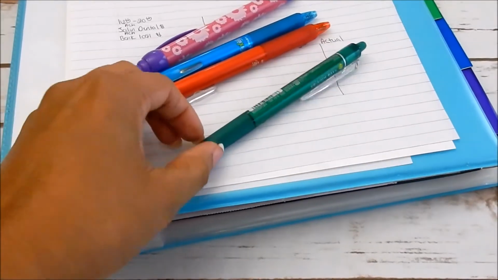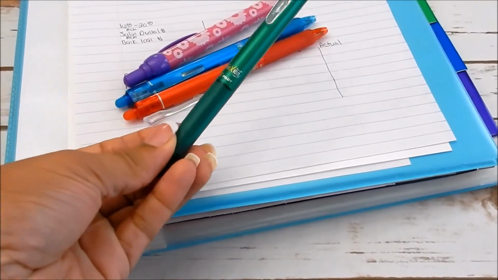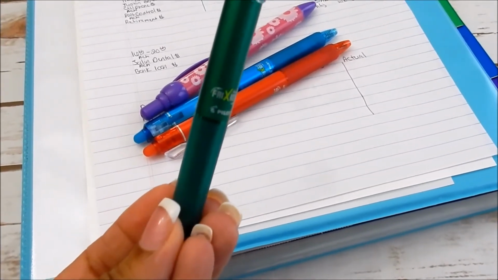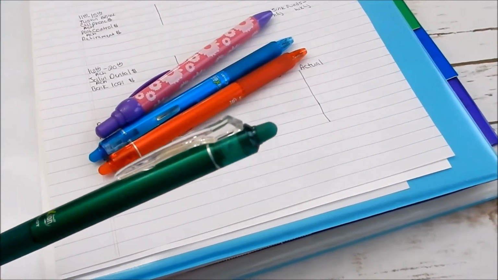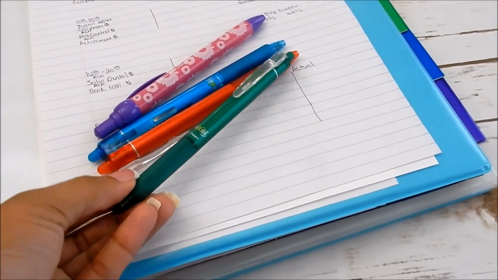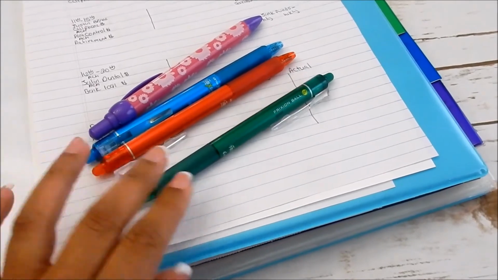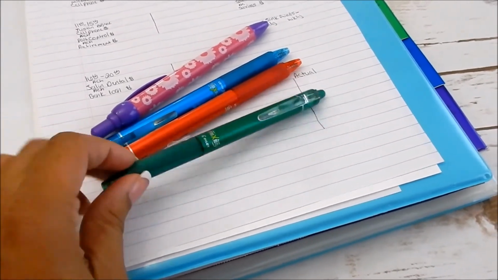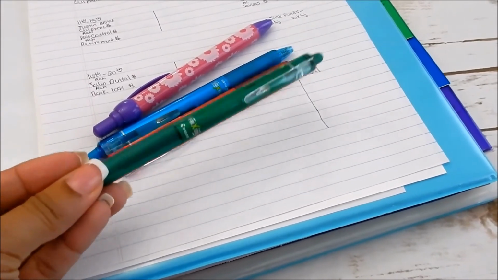Okay, so let's discuss these pens first. So I absolutely love this particular brand of pens. This is the Friction Pilot. It actually is an erasable pen. Absolutely love these. I got these off of Amazon.com. I want to say they came in a pack of maybe 18 or so, but you could buy them in different increments. But anyways, I absolutely love these pens.